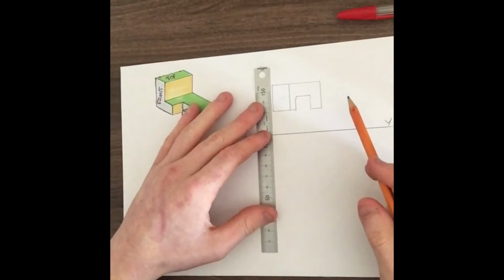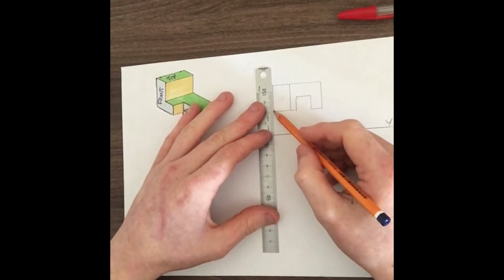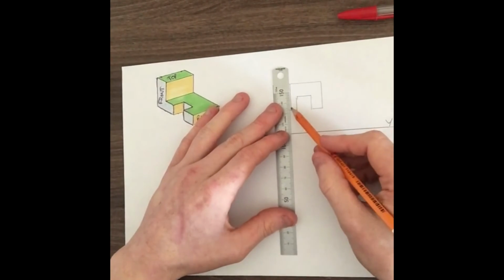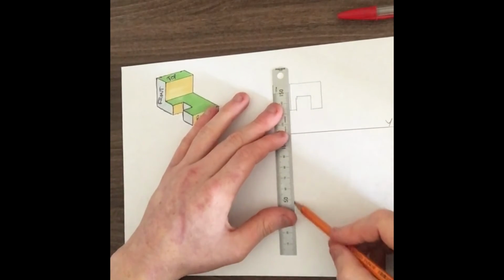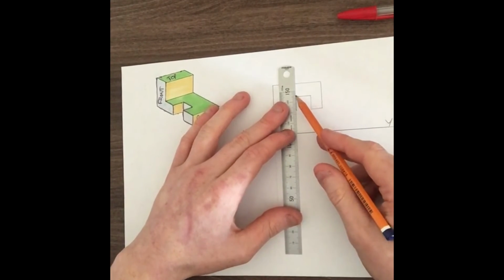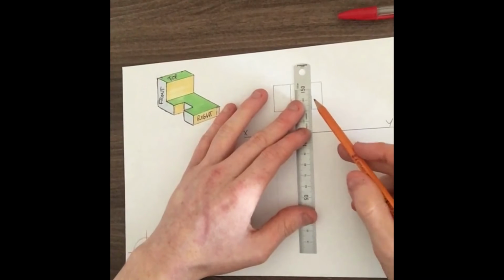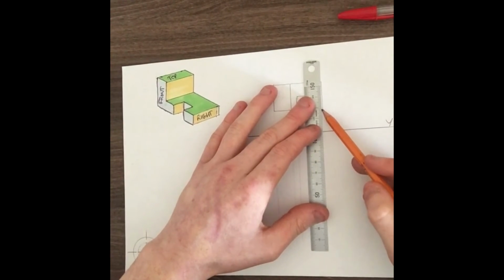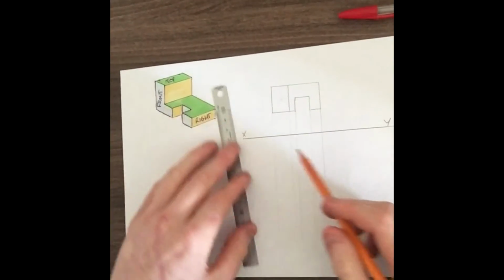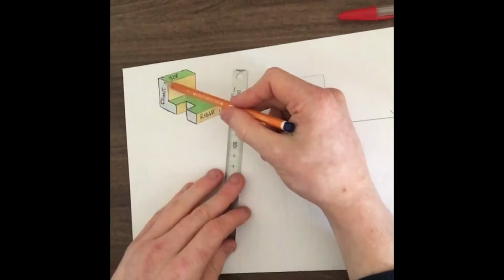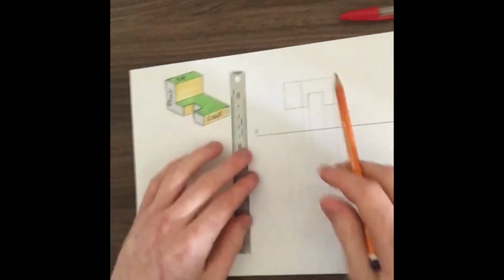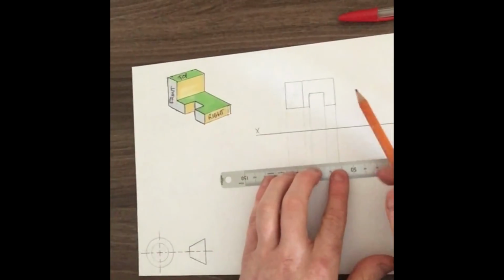So from what I was talking about earlier from the planes of reference, I'm going to drop down my parallel projection lines, basically a good few construction lines, to draw my front view. Like so, these are all your parallel projection lines. Now I'm going to draw the front view, so this is like an L shape, as you can see here, here and here.